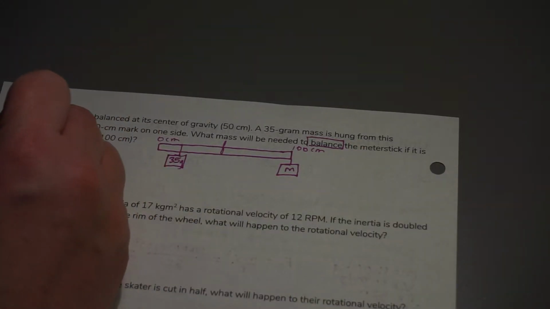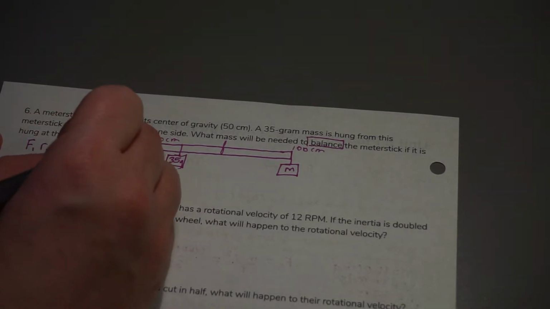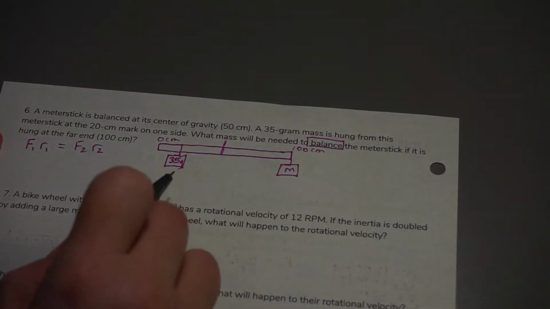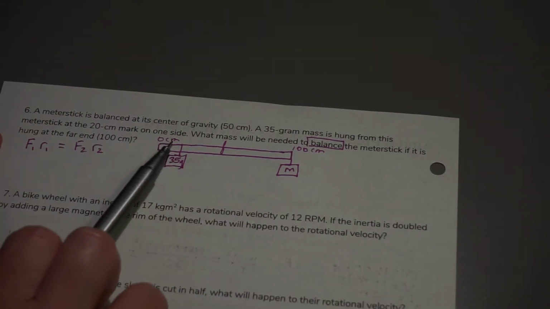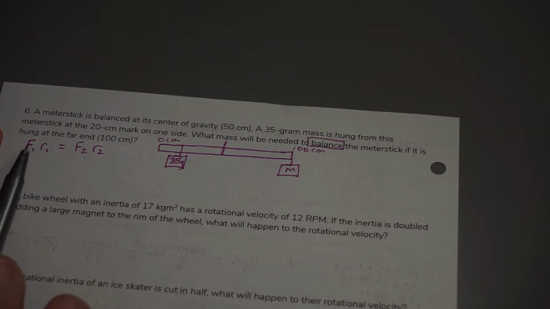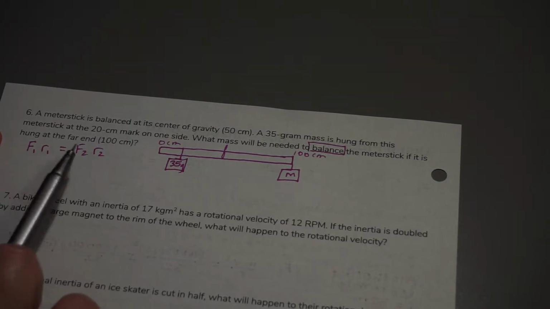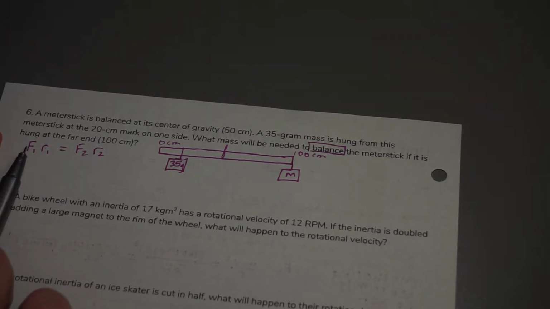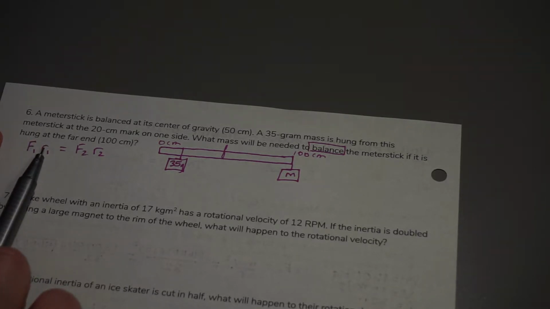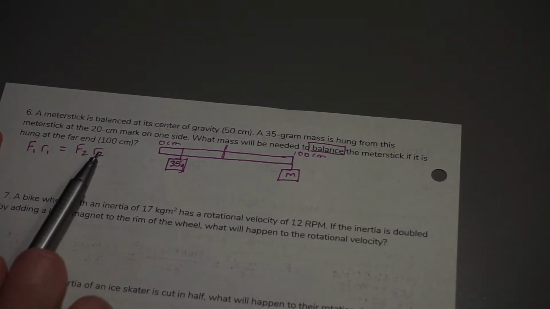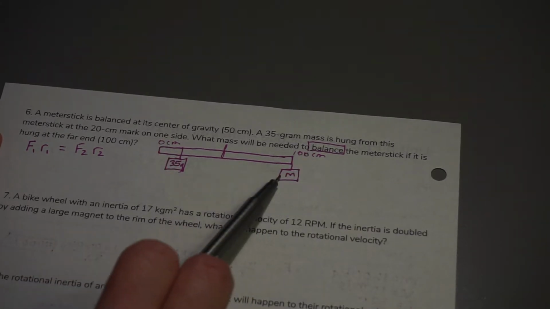We're going to use the equation F1R1 equals F2R2. This is a little interesting because we have grams and we have centimeters, but I'll give you a hint. You do not have to convert these into kilograms and meters because we have two sides. So if this is in grams on this side, this can be in grams over here. And if the R is in centimeters on the left, you can put the R in centimeters on the right. So that's a little time saver. It won't be hard to work these after all.